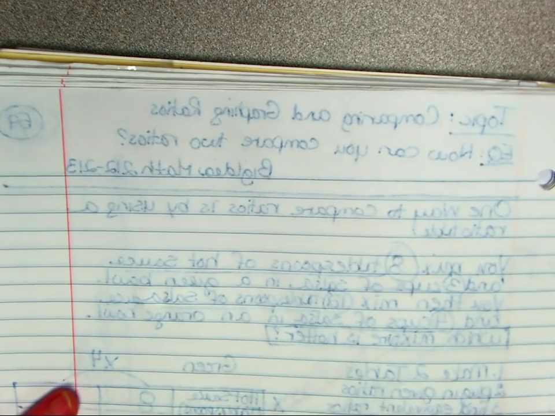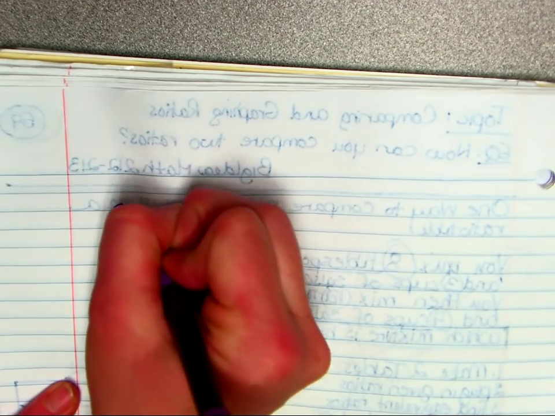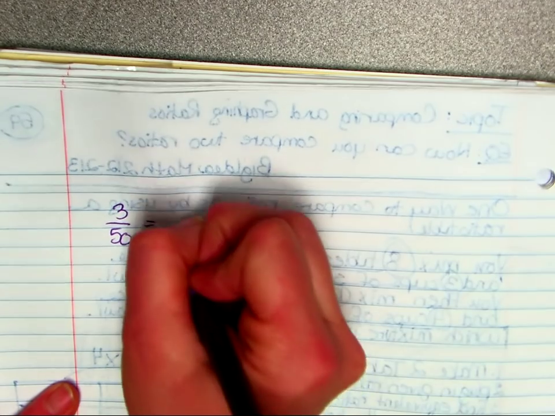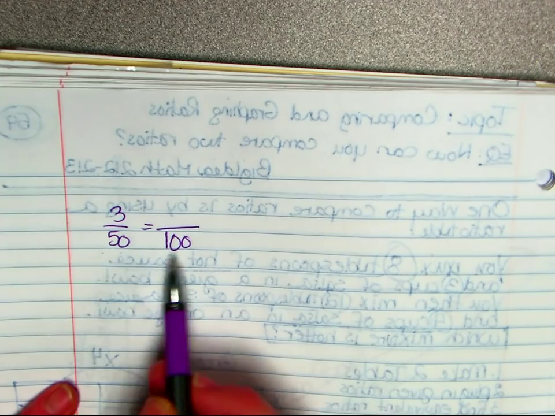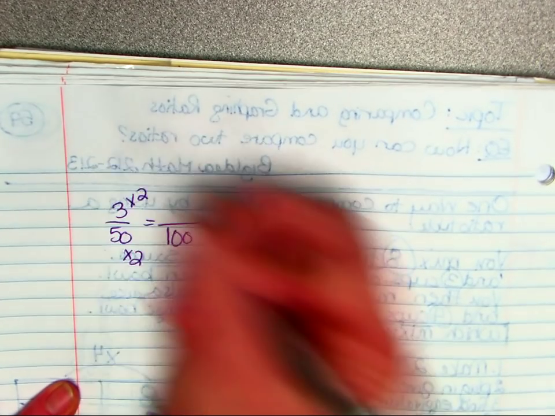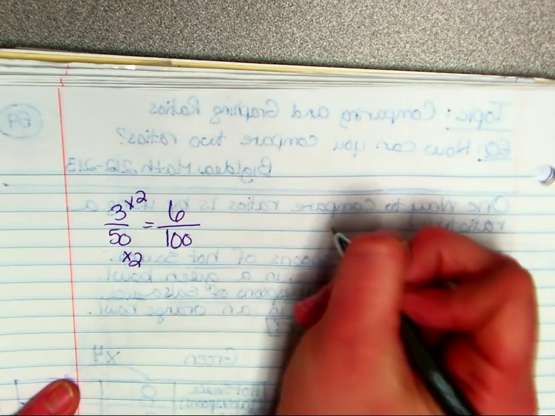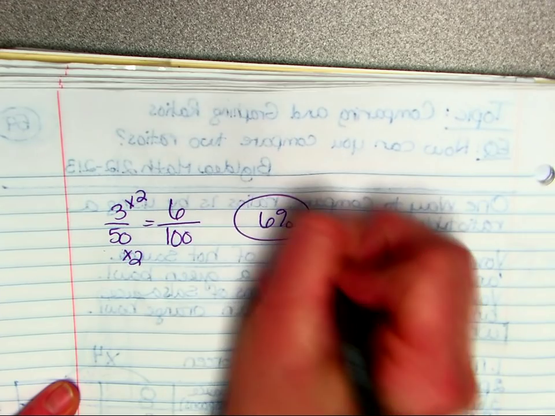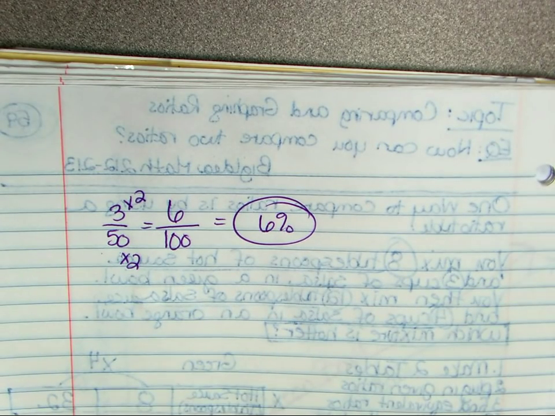I'm going to do one more of those just to make sure. I'm on the other page, the left-hand side, and I'm going to do 3/50ths. I'm going to make my second ratio, and now I need to find the relationship. How many times does 50 go into 100? Well, it goes in twice. So 50 times 2, whatever you do to the bottom, do to the top. 3 times 2 is 6. It would be 6%.